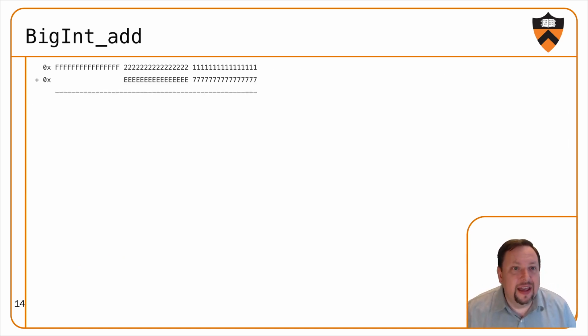So let's say that this is the representation of a 3-digit number and a 2-digit number that we're adding. Well, we just do grade school addition. We start at the right and proceed all the way to the left, adding individual digits, and also we need to keep track of carries. So let's start here. We'll start at the right.